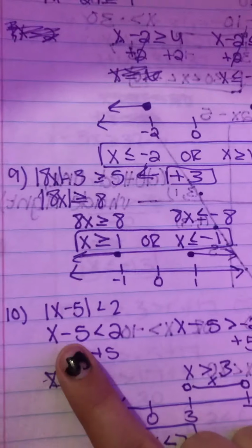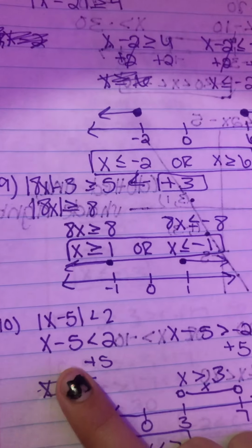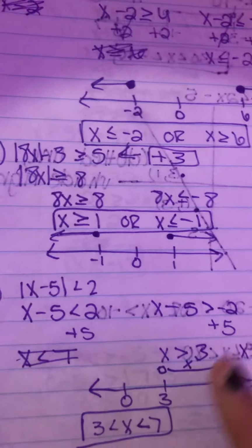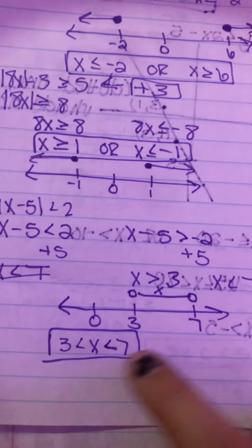And for 10, I have x minus 5 is less than 2. So x minus 5 less than 2, and then x minus 5 is greater than -2. So I added 5 to both sides, got 3 and 7, and then I graphed it. And then 3 is less than x, which is less than 7.